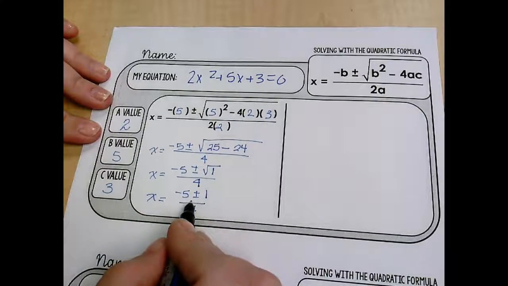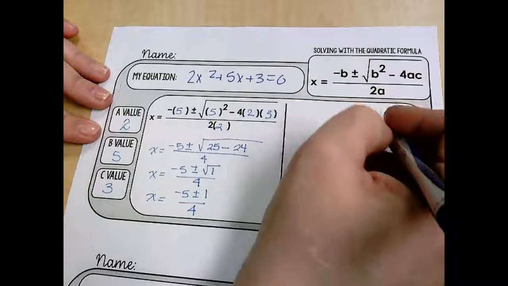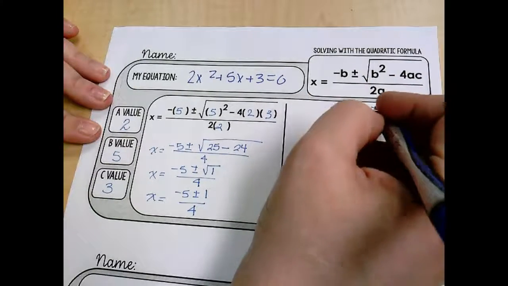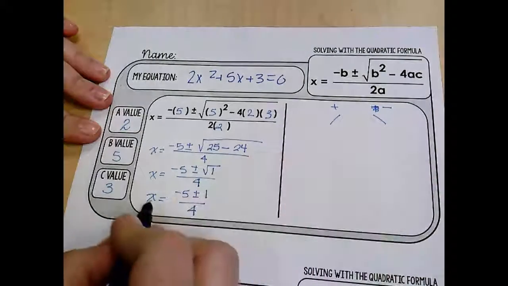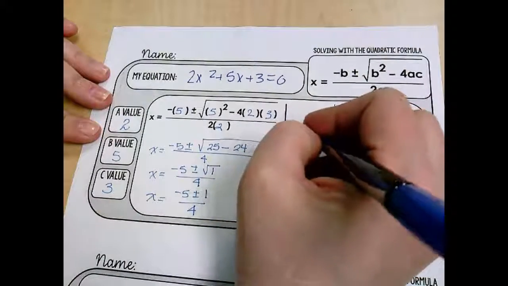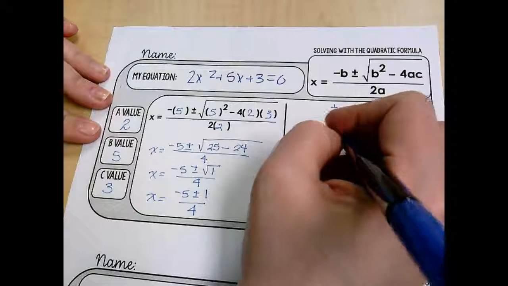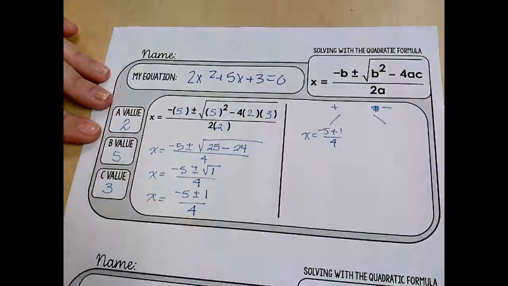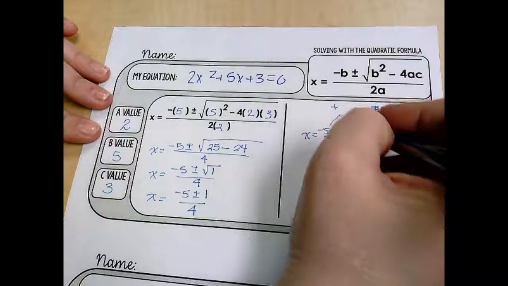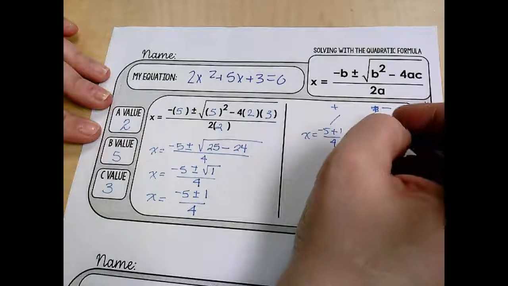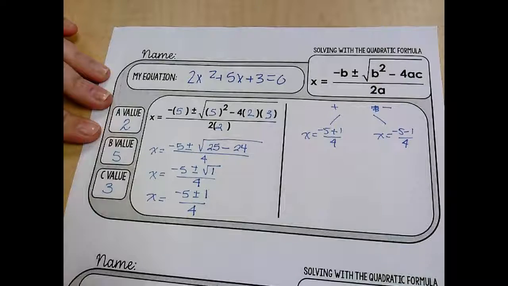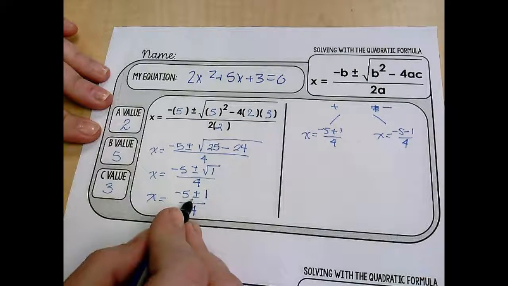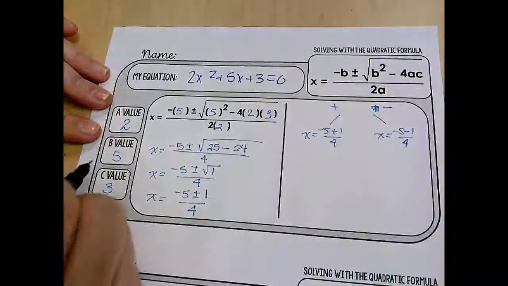Now in the next spot, I need to split this plus or minus into two different equations. So in this one, I'm going to have x equals negative 5 plus 1 over 4 and x equals negative 5 minus 1 over 4. So I've split this plus or minus into the positive and the negative.